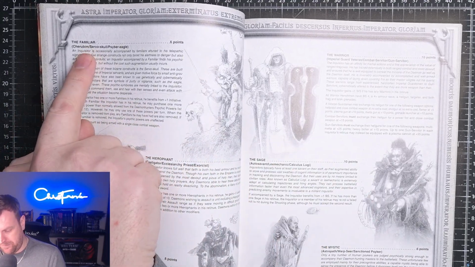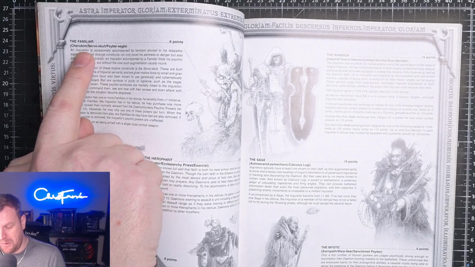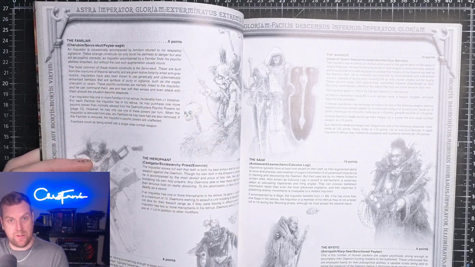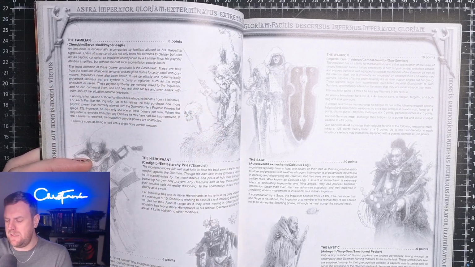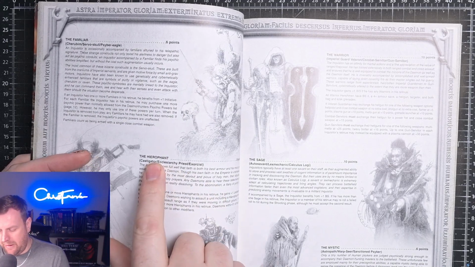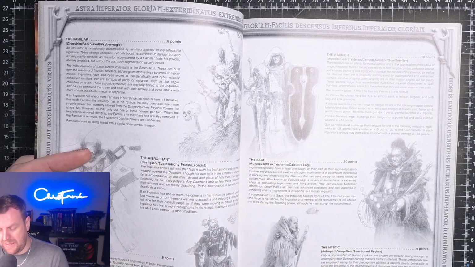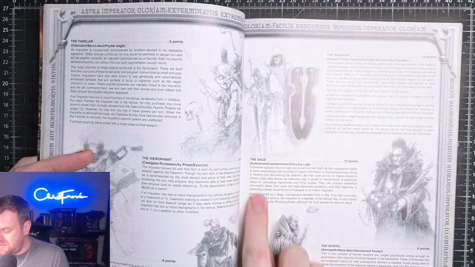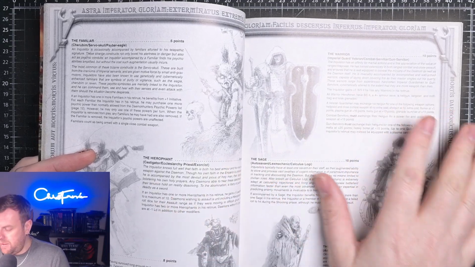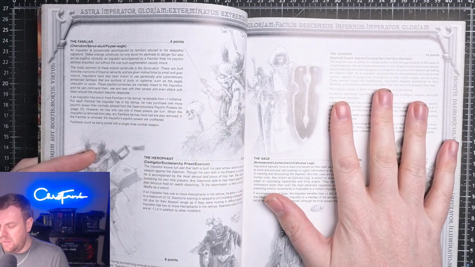The inquisitorial henchmen, there are lots of different types of henchmen. So there are familiars, which are cherubim, servo skulls, the cyber eagle that Coriax, I think his name is, has on his arm. You've got a hierophant, which is a priest. You've got general acolytes, you've got warriors, sages, and mystics. It's all really, really cool. So all these are set out.